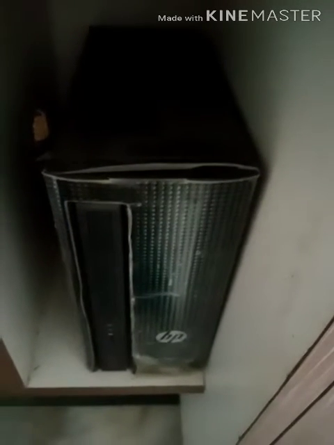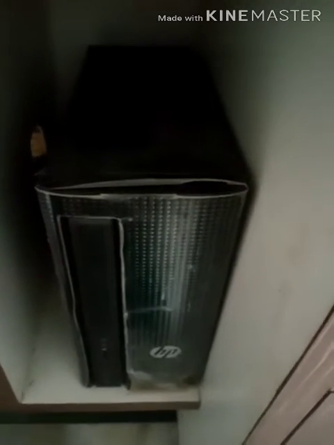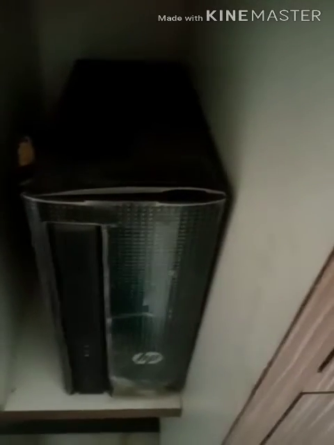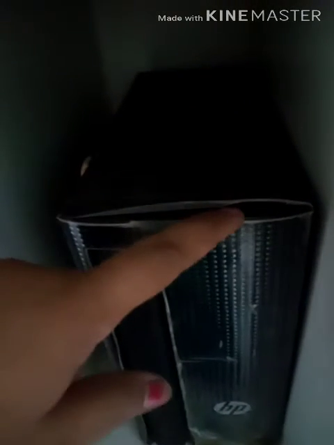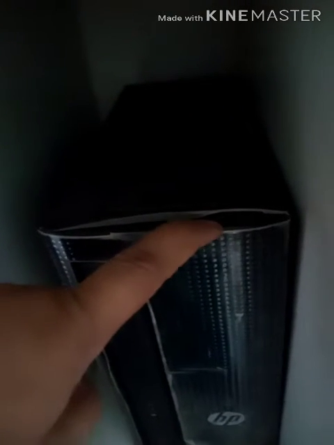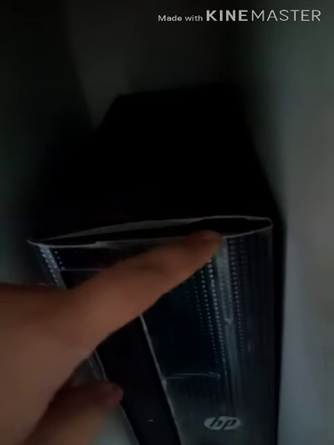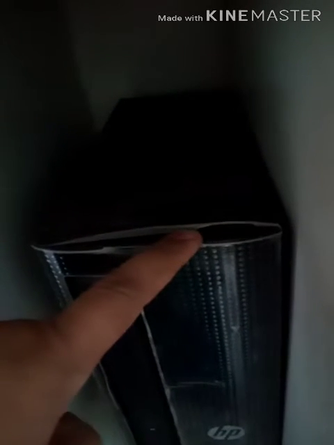This is our CPU. You can see that it is our CPU. Its power button is here. When we press this power button, it is ready to switch on the computer. Then the next one we have learned is the UPS. The UPS is not available here. We are not using that UPS.